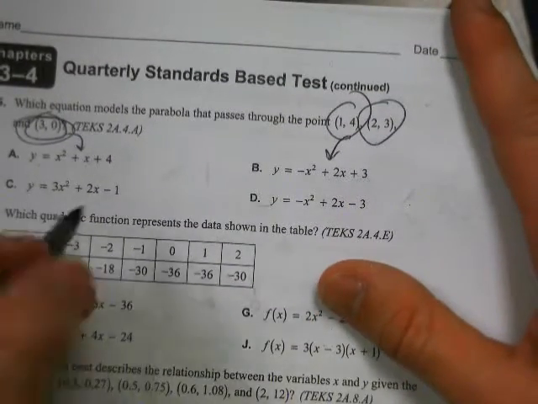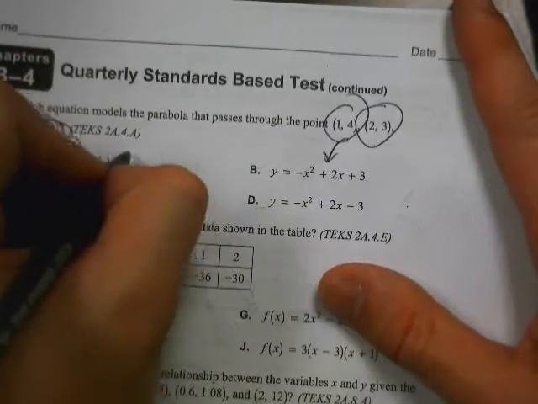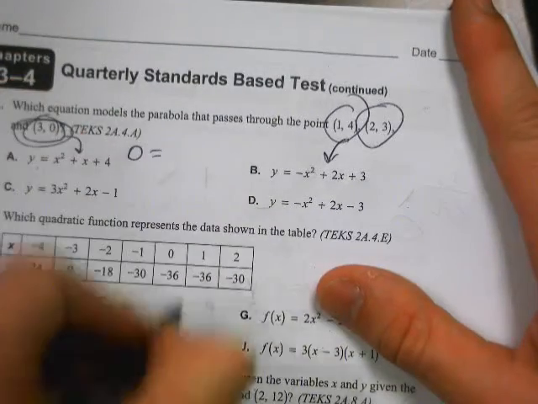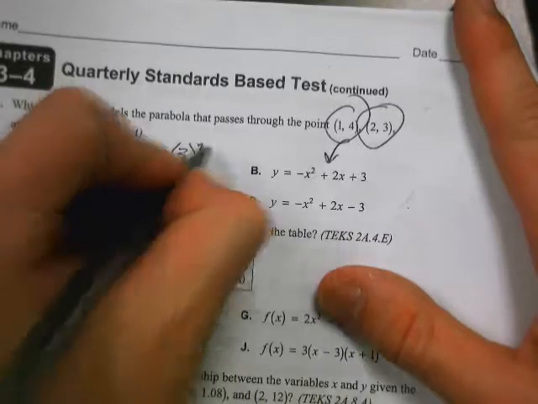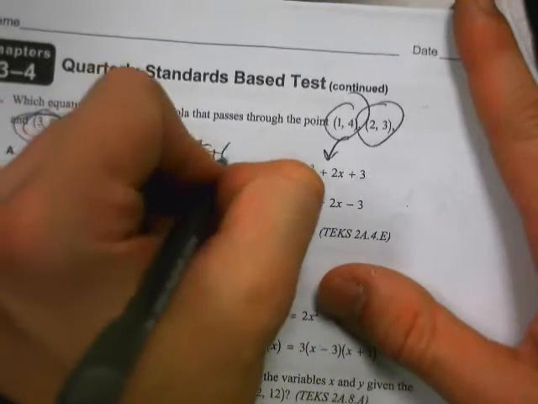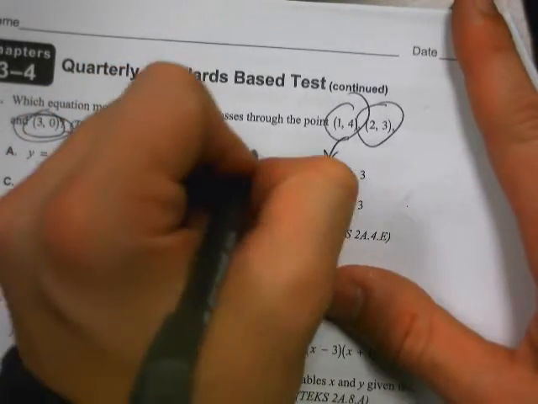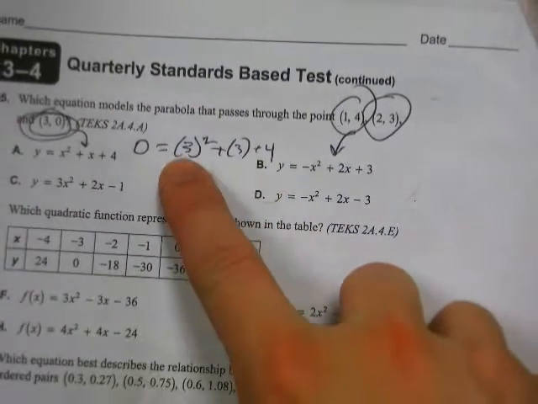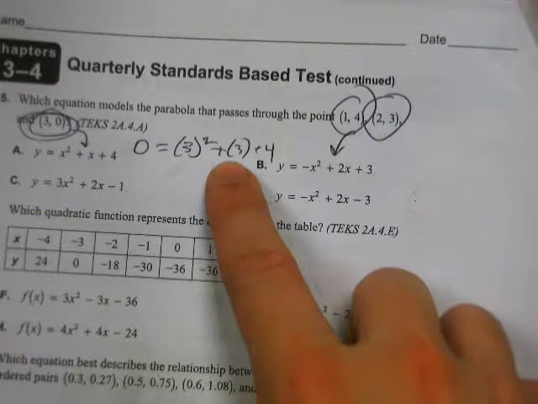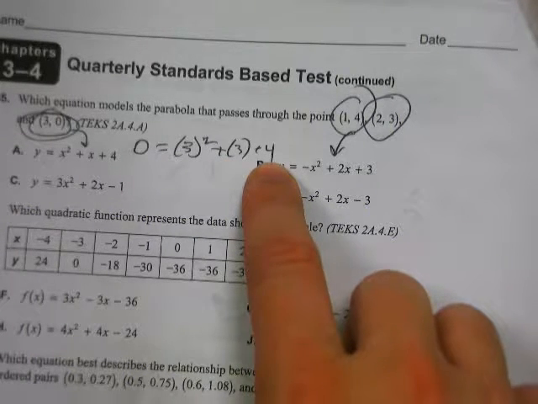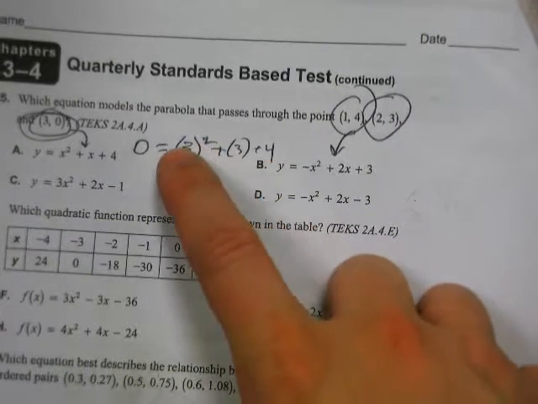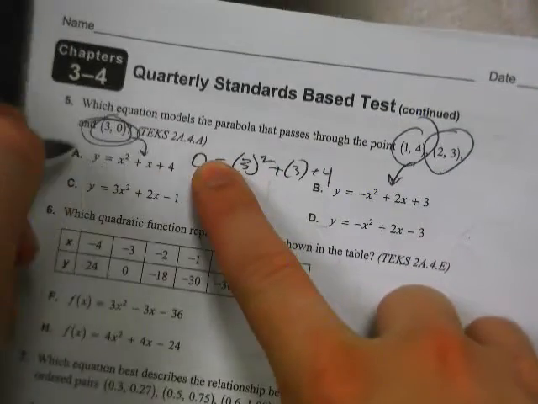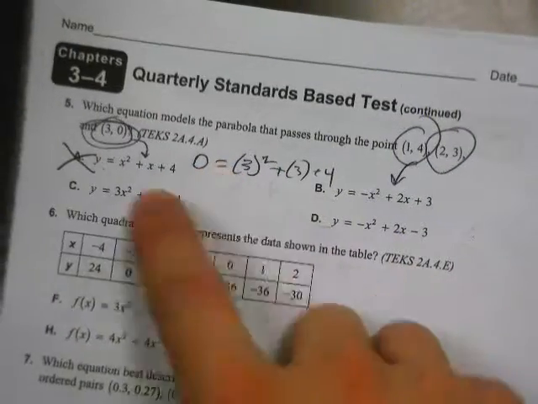So on part A, I could just say that y equals x squared plus x plus 4. So 9 plus 3 is 12. 12 plus 4 is 16. 16 does not equal 0. So A is not true.